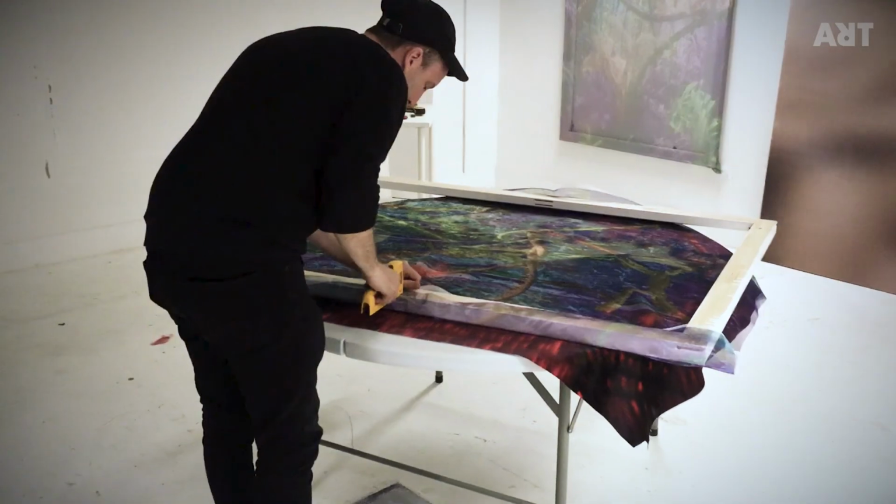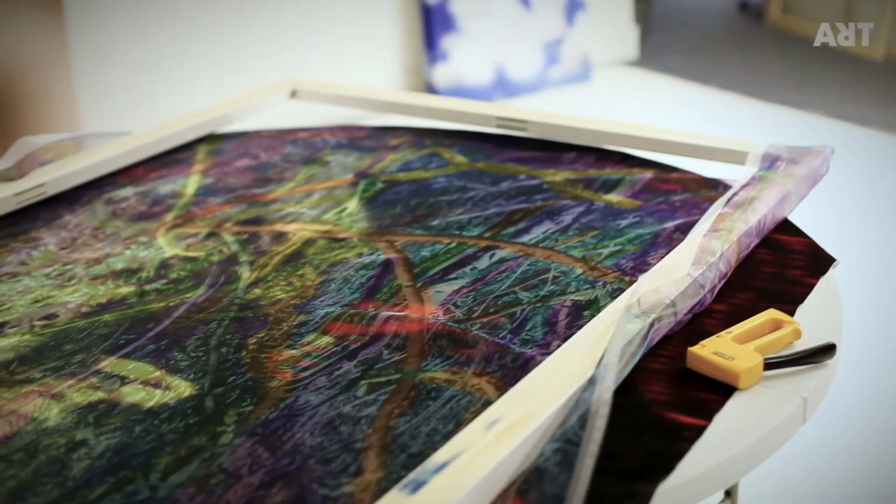I mean, we wouldn't know anything about ancient Egypt or any ancient culture if artists hadn't made objects and tried to depict something of it. So that's the artist's job.